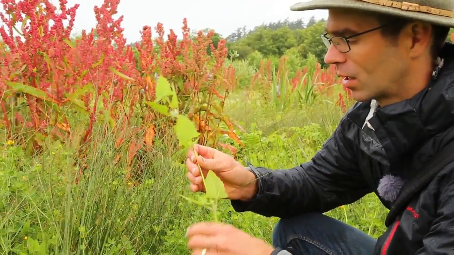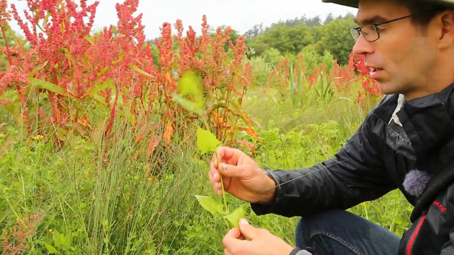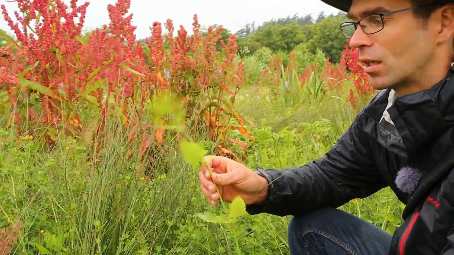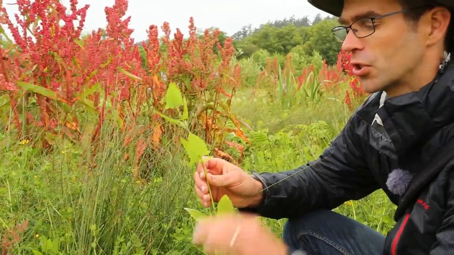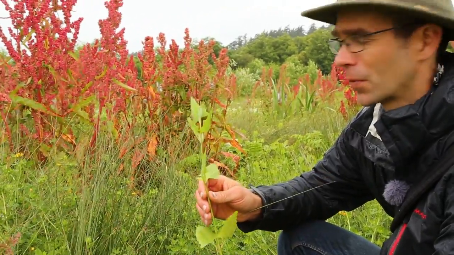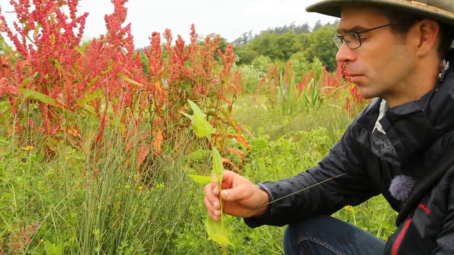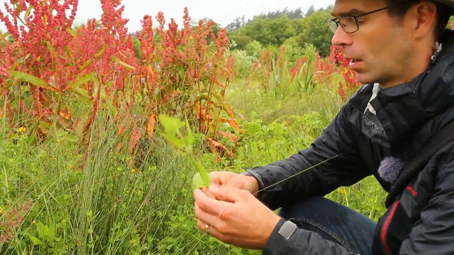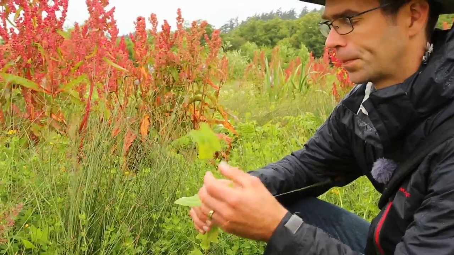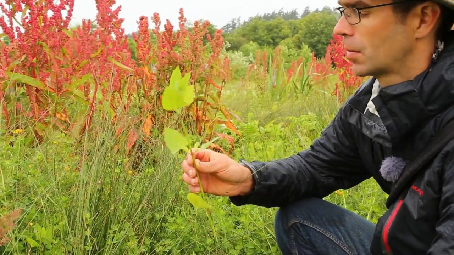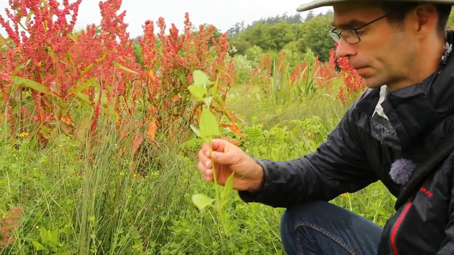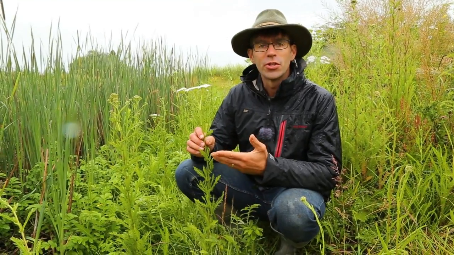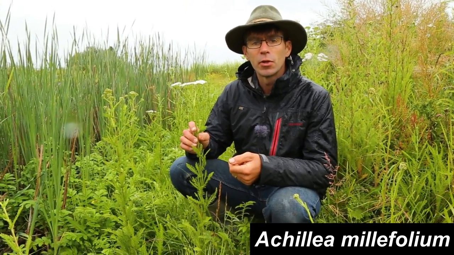This plant is very tolerant of salt water, and you could see it just at the high water line on beaches, with ocean beaches. And the leaves are edible. So that's Atriplex patula or orache. Here is yarrow or Achillea millefolium.